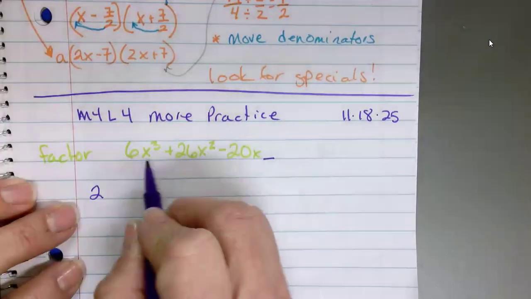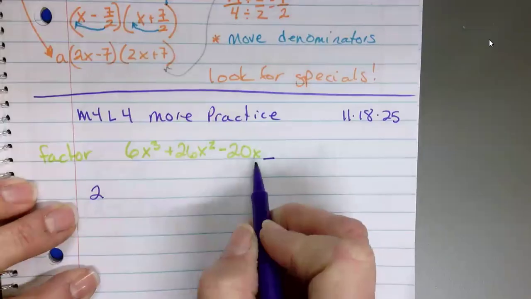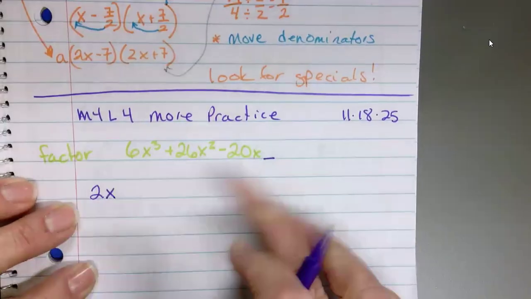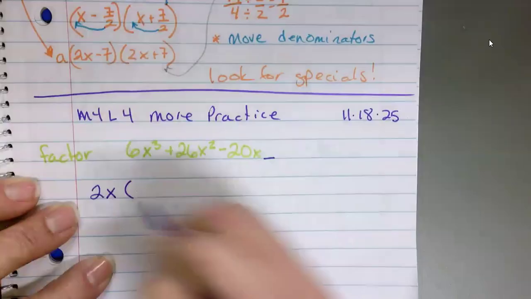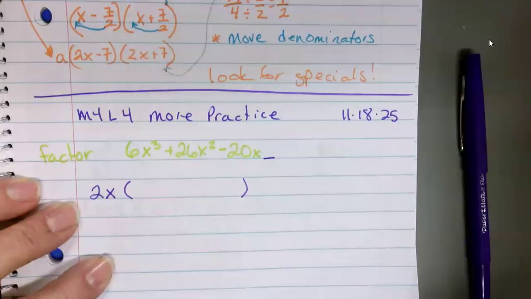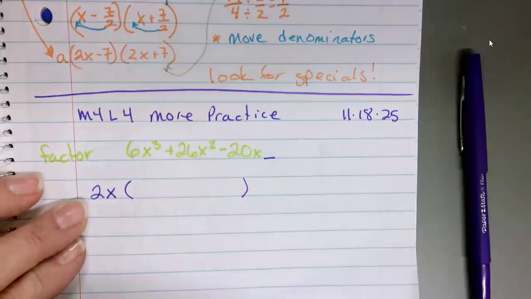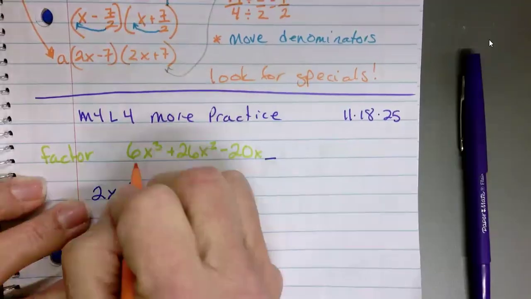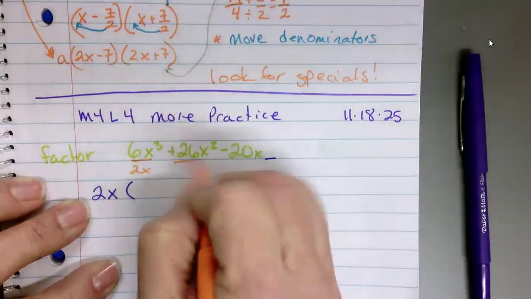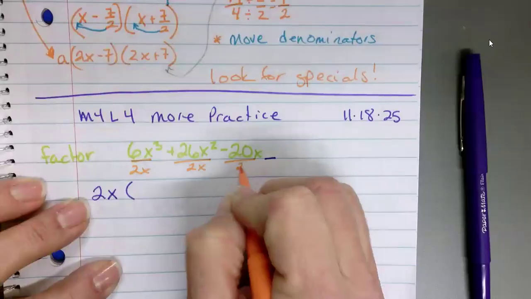And then I check the variables. Can I take out any variables? And yes, I have an x that is common to each of them. And then I have to put the leftovers back inside. And how do I find out what the leftovers are? Well, we divide. We divide by the 2x to each term that we took it out of.